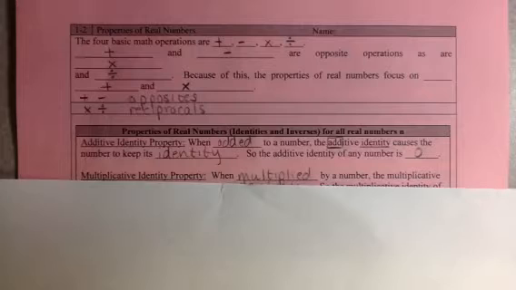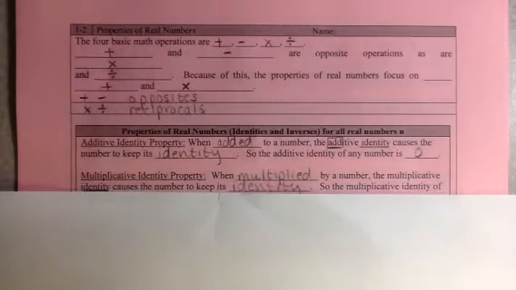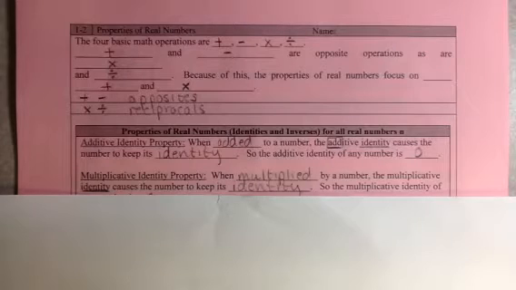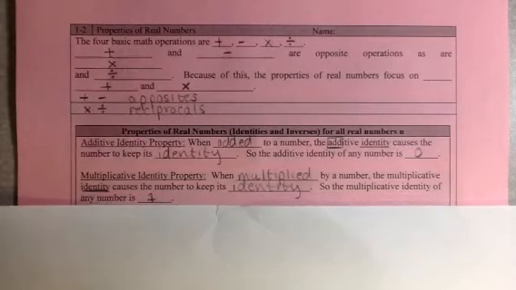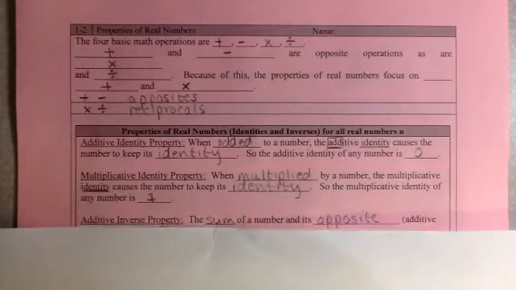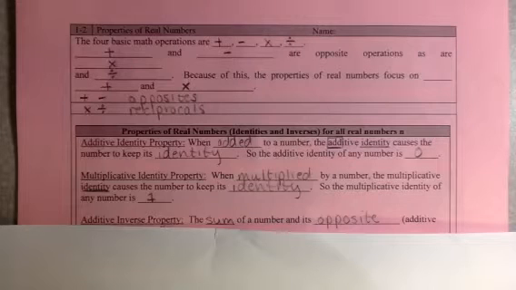The multiplicative identity, when multiplied by a number, again, I underlined identity, causes the number to keep its identity. So the multiplicative identity of any number is 1. So 5 times 1 is 5. 5 keeps its identity.